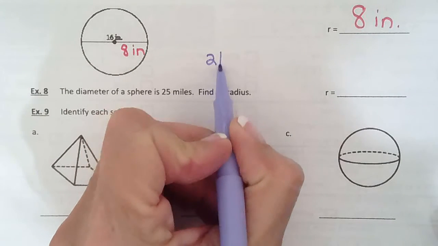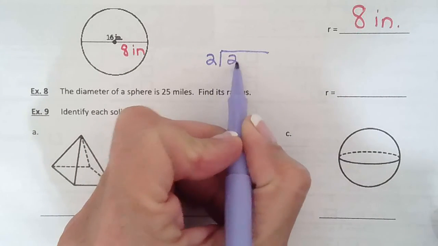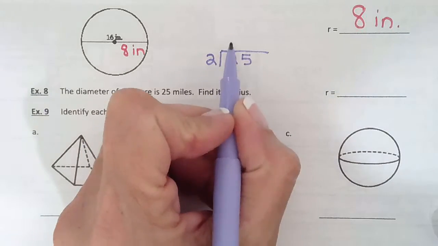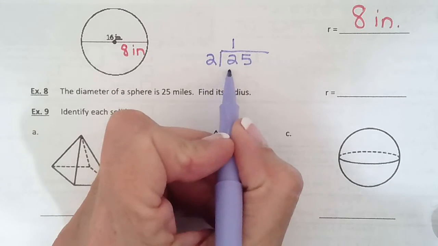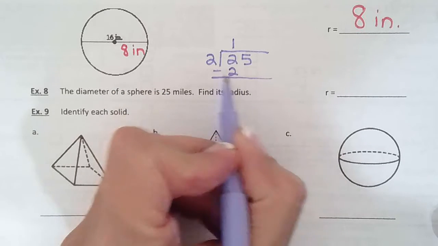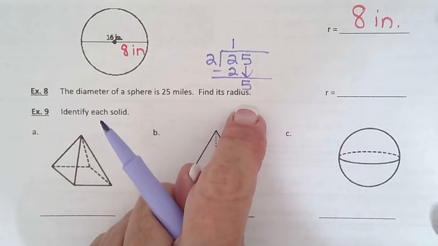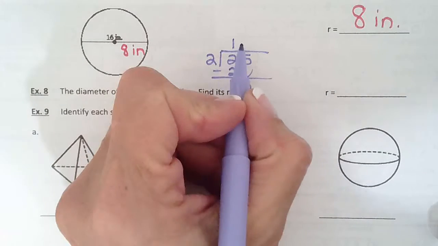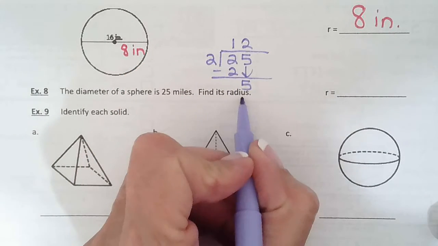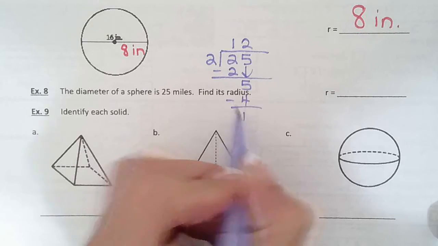So 2 into 25. 2 goes into 2 once. 1 times 2 is 2. Subtract, that's 0. Bring down the 5. 2 goes into 5 twice. 2 times 2 is 4. When we subtract, we get 1.